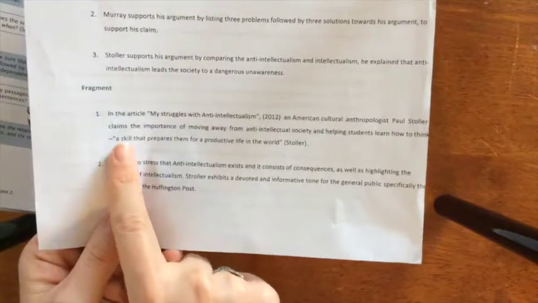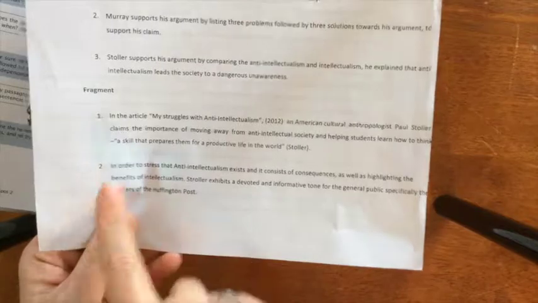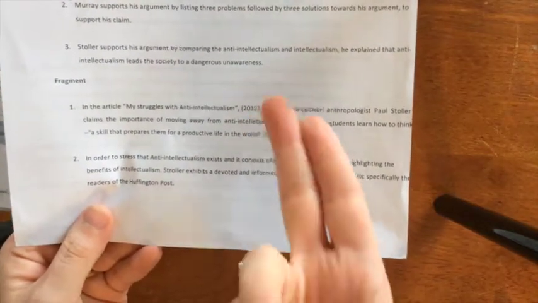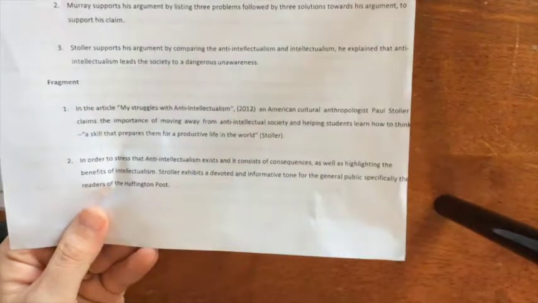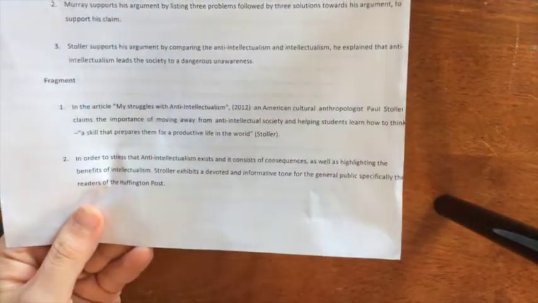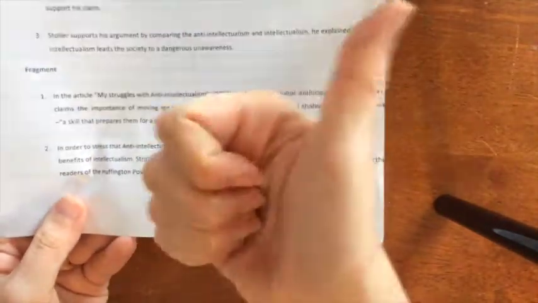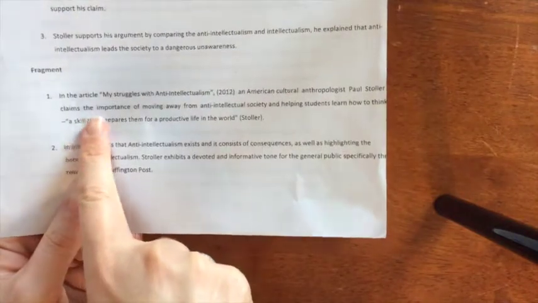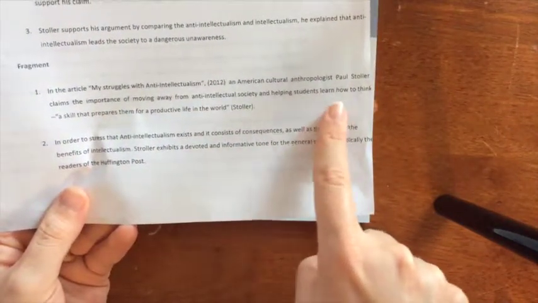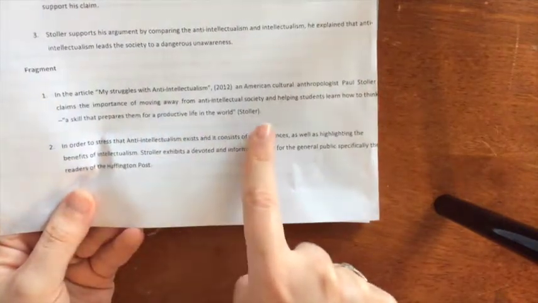One thing we need to know about claims is that after it you need to have a complete sentence. That means you need to have a subject and a verb. Otherwise, what you have is a fragment. So let's look at the following clause, or the following phrase, and see if we have both a subject and a verb. All right: the importance of moving away from anti-intellectual society and helping students learn how to think, a skill that prepares them for a productive life in the world.